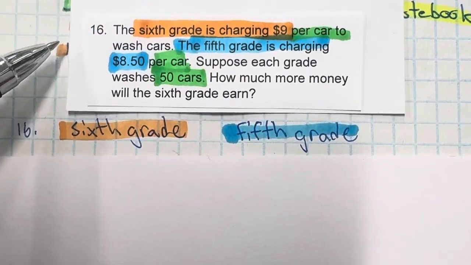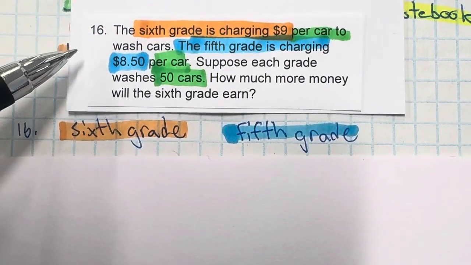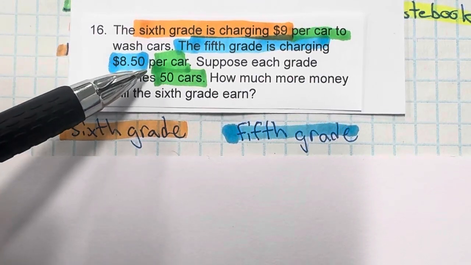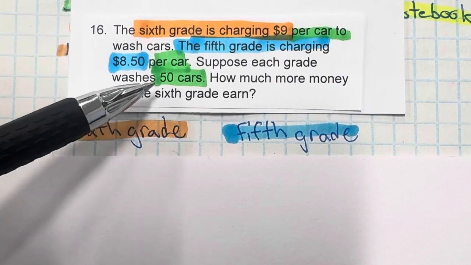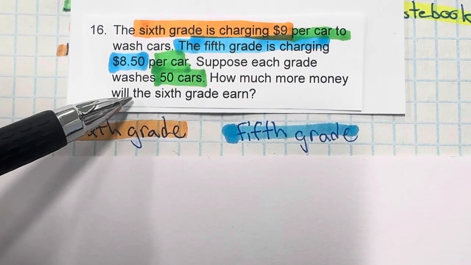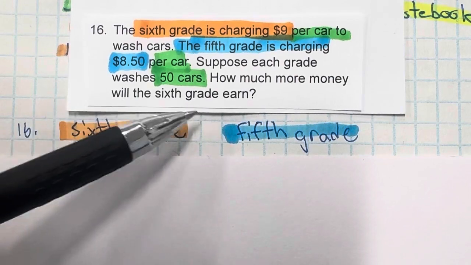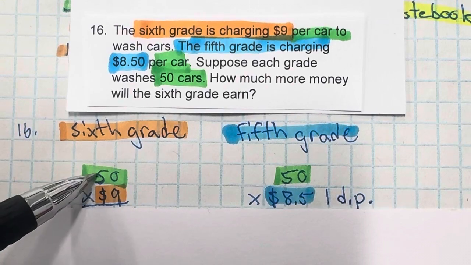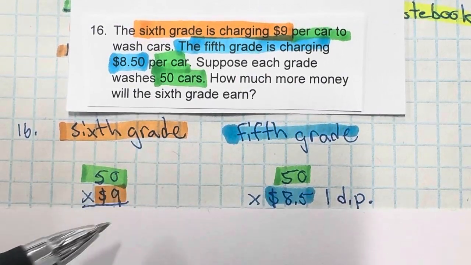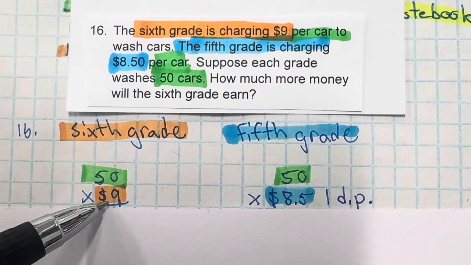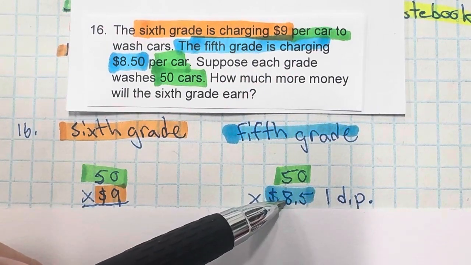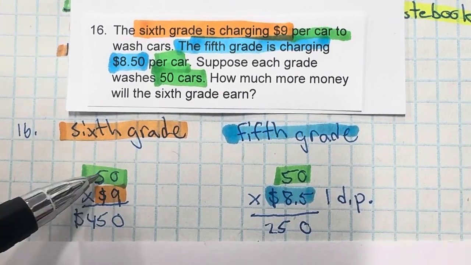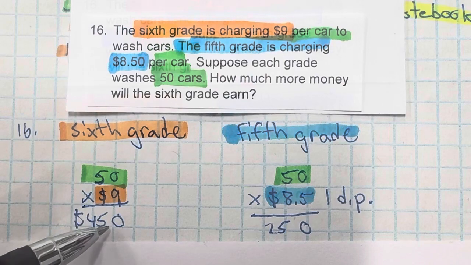Number 16. The 6th grade is charging $9 per car to wash cars. The 5th grade is charging $8.50 per car. Suppose each grade washes 50 cars. How much more money will the 6th grade earn? So we know that both of them are going to be washing 50 cars, and 6th grade charges $9 per car, and 5th grade charges $8.50 per car. So I'm going to multiply these two. 9 multiplied by 50 is $450.